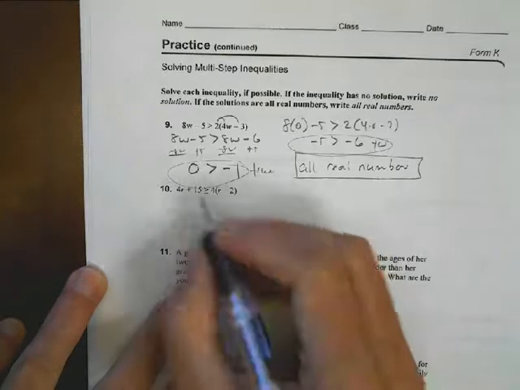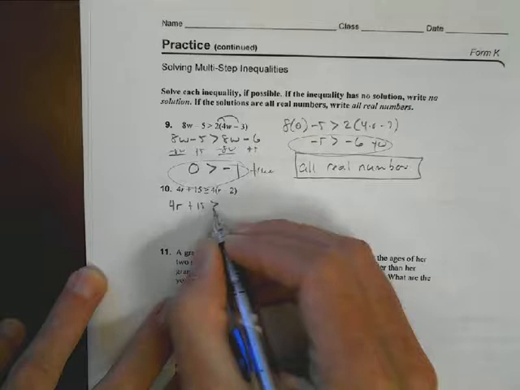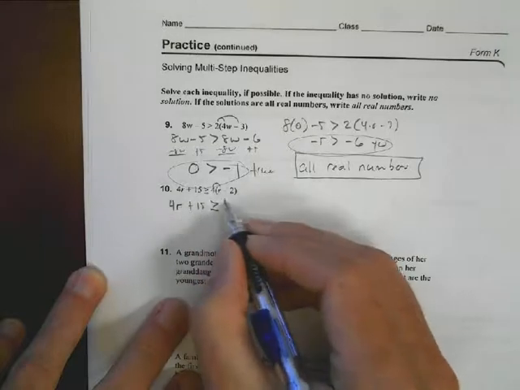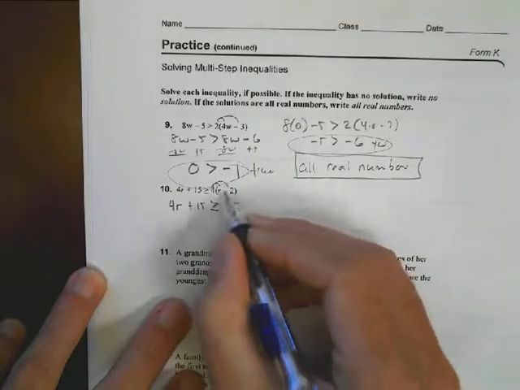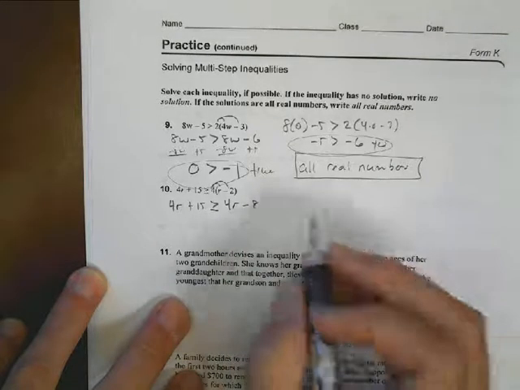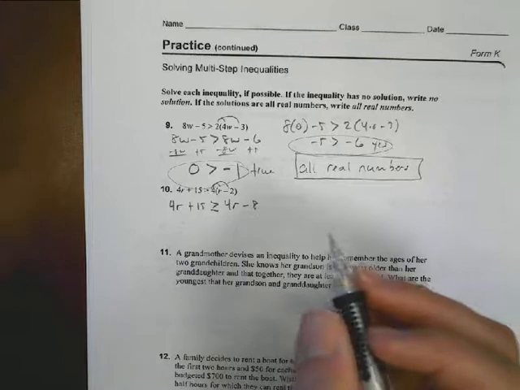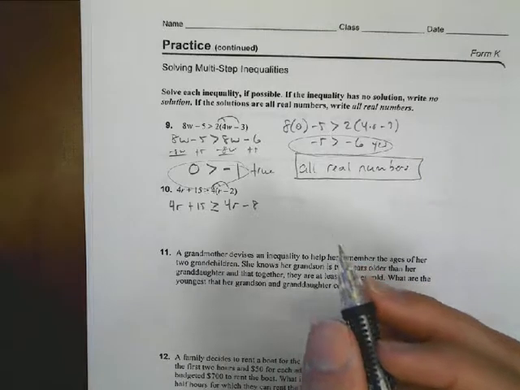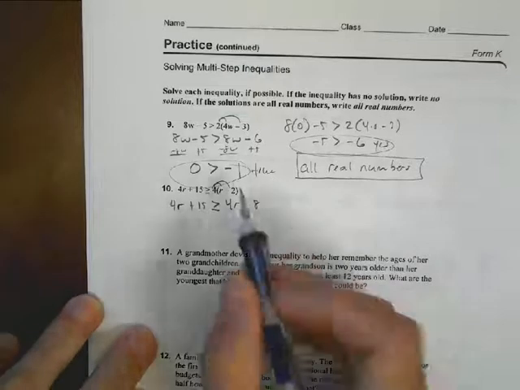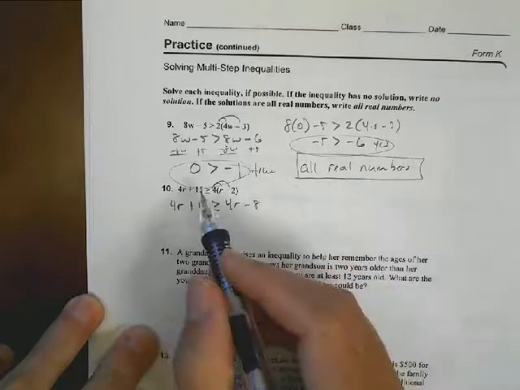Let's look at this next one. Let's see if it's any stranger than that last one. So here we have 4r plus 15 is greater than or equal to, distribute 4r, and then we have 4 times negative 2 is negative 8. Okay, well, if I take a look at this one here, I go, that's not going to work very well. In this case, I'm not sure what they want me to do because it's just not going to work out.